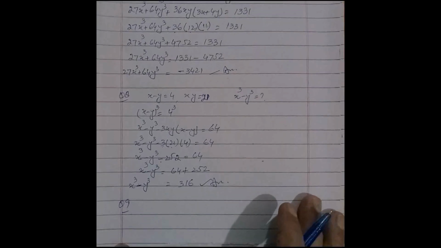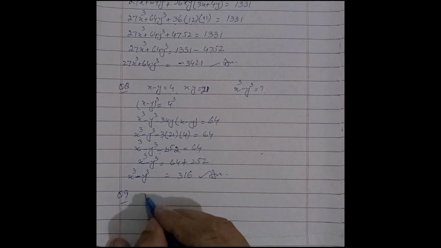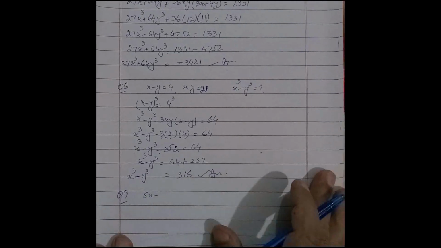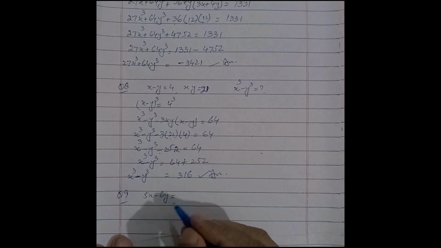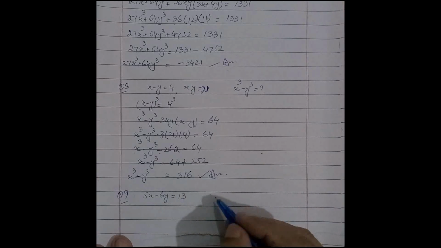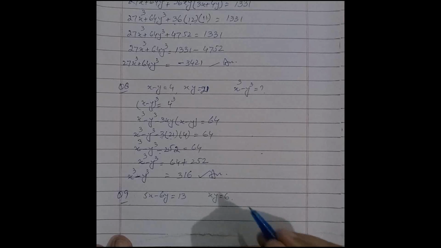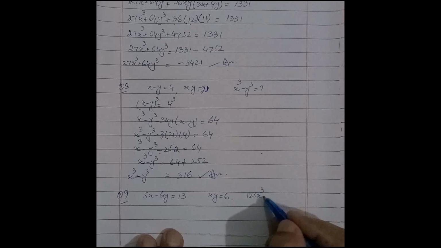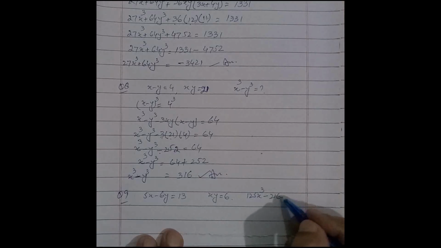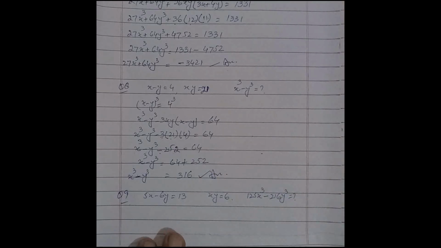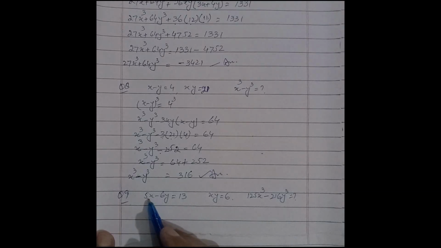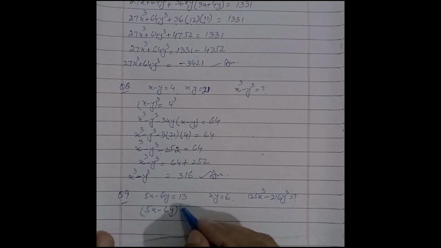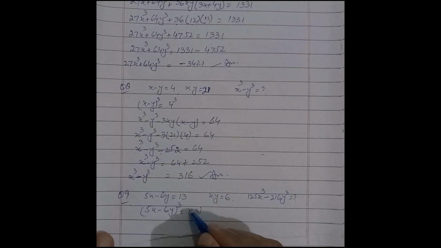We have 5x minus 6y is equal to 13 and xy is equal to 6, and we find the value of 125x³ minus 216y³. So we apply the cube on 5x minus 6y. 5x minus 6y whole cube is equal to 13 cube.